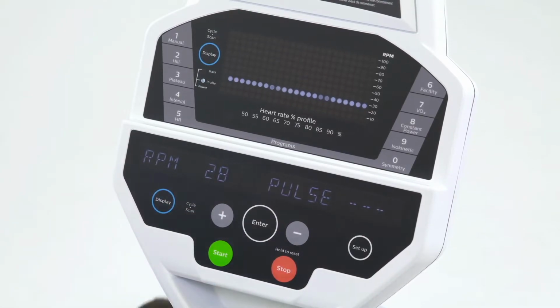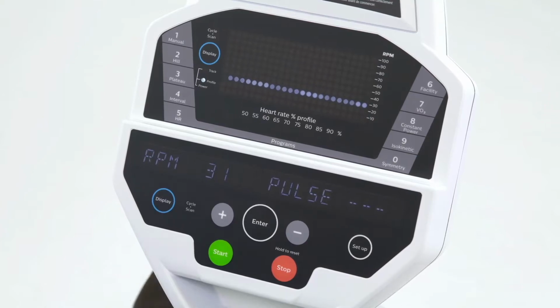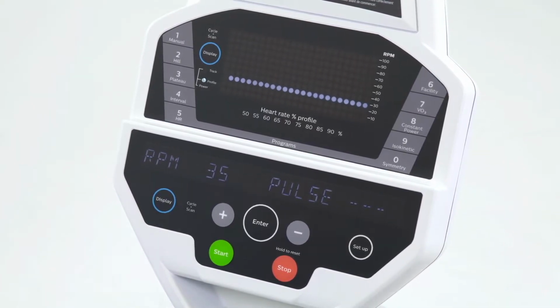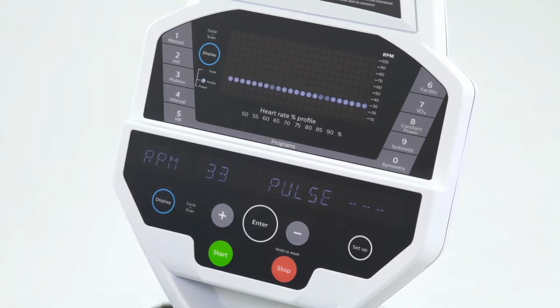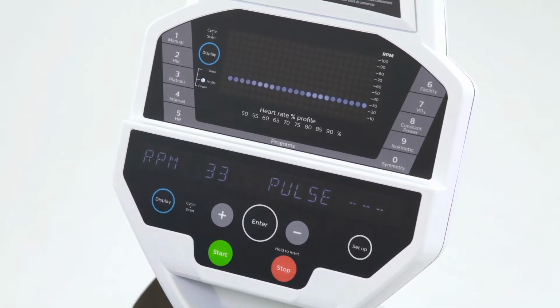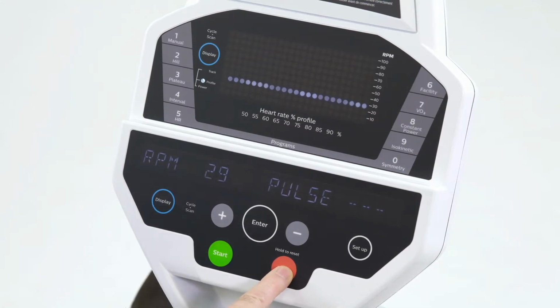set to 30 RPM, so below 30 RPM, I'm at 28 or 29, I get no resistance. Once I hit that 30 RPM, that resistance starts to increase, and I can push against that resistance really hard and increase my power without overcoming the speed. So those are the 3 different modes of resistance.